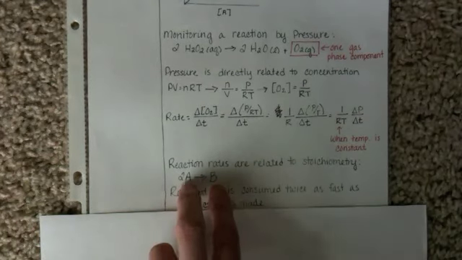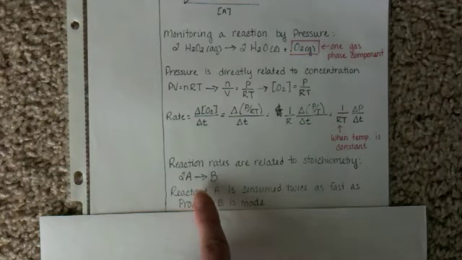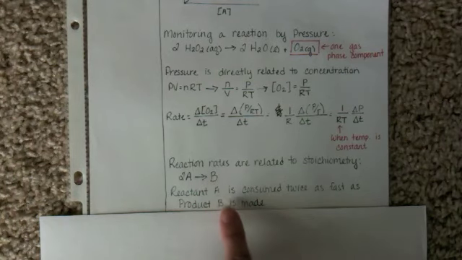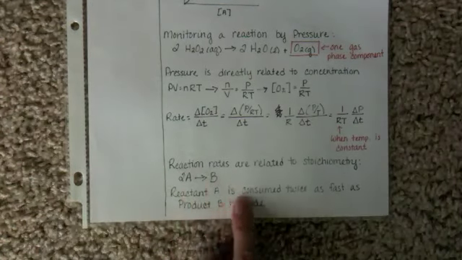So when we have stoichiometry, that affects the rate at which a reactant is consumed or a product is produced. We have to correct for the stoichiometry, and we have to correct for this difference in the rate of change.